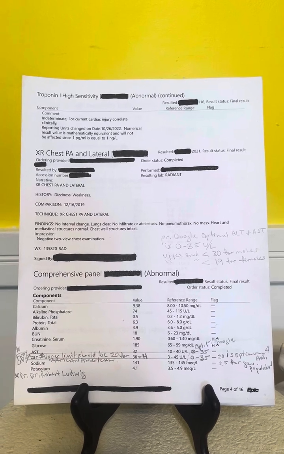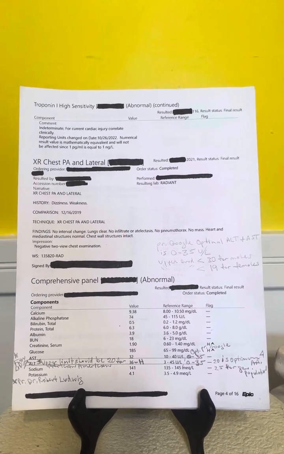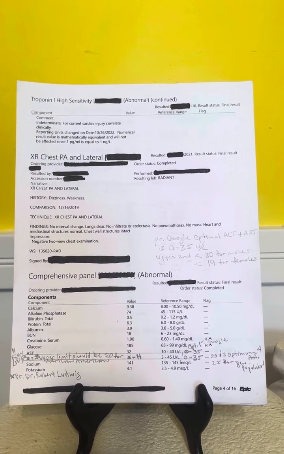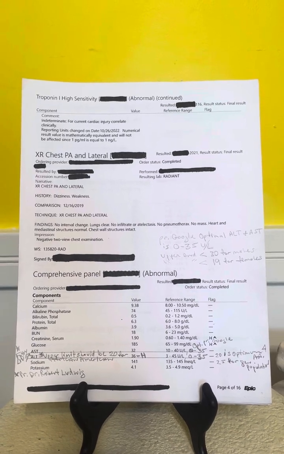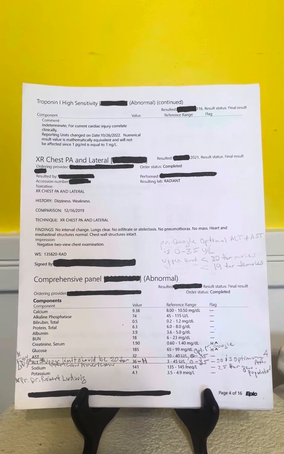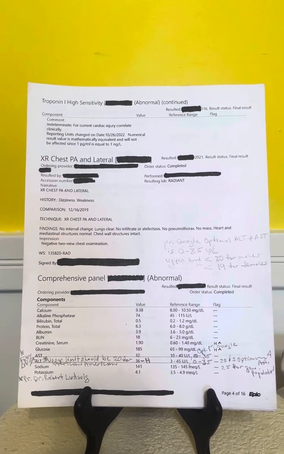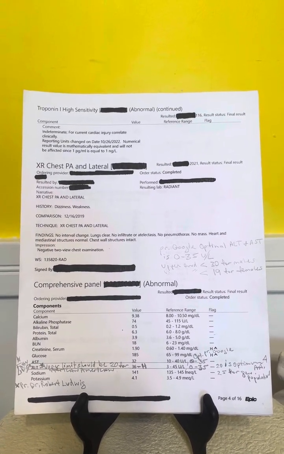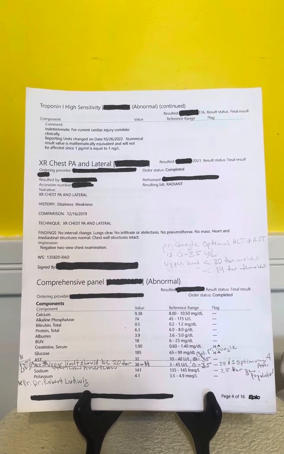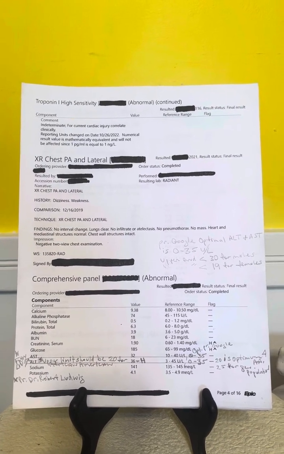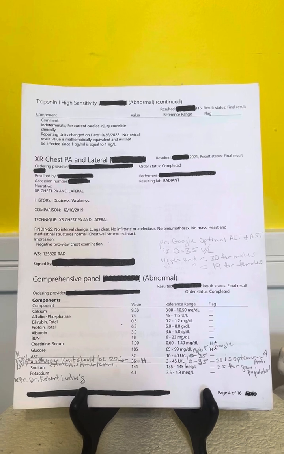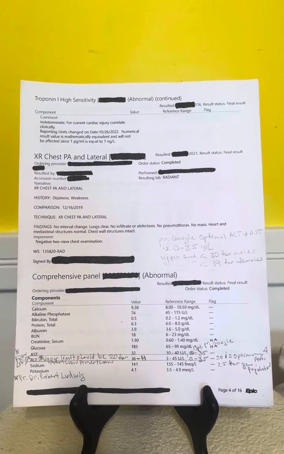So I just wanted to bring to your attention that when you're looking at your lab values, you cannot believe that if you fall within those ranges that you are experiencing good health.